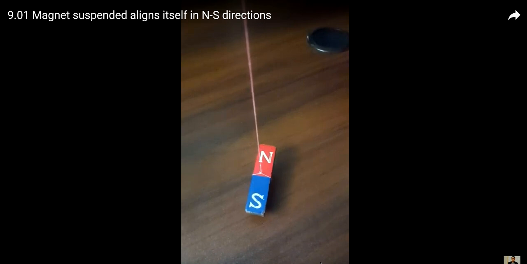But no matter how you push the magnet or disturb it or even make it spin, when it comes to rest, eventually it will always come to rest with the North Pole pointing towards the north end of the room, and the South Pole pointing towards the South end of the room.